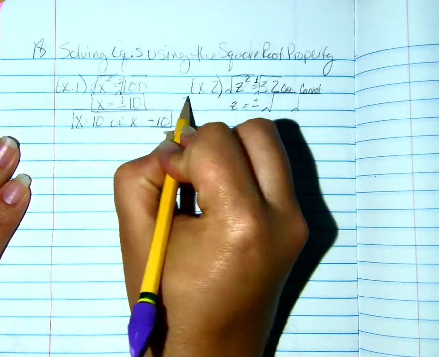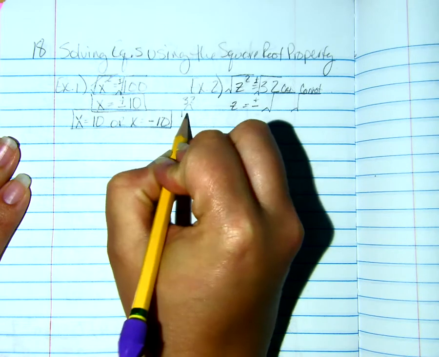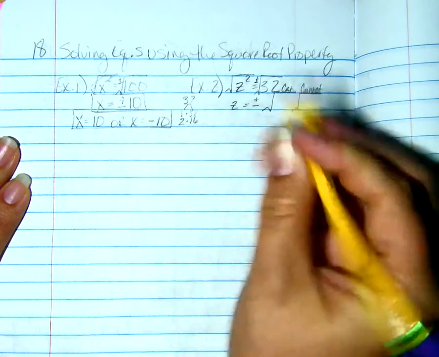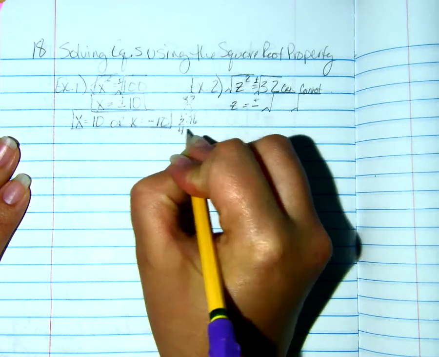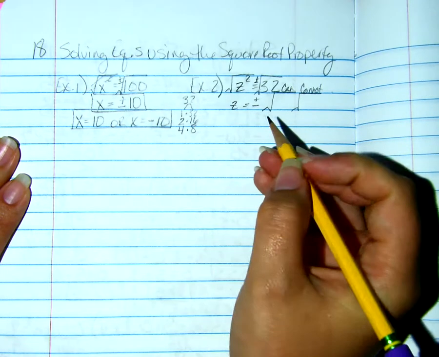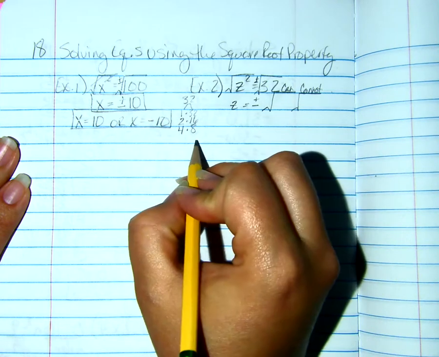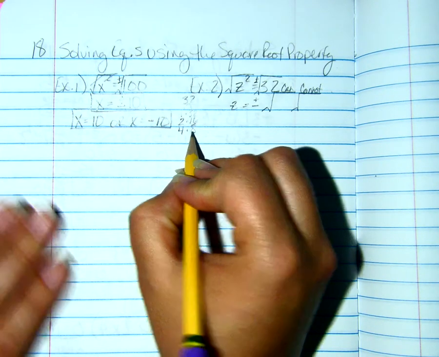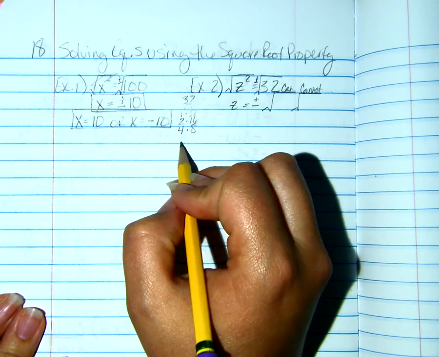So let's look at the factors of 32. I have 1 and 32. 2 and 16. 4 and 8. 5 doesn't work. 6 doesn't work. 7 doesn't work, and I'm back to 8. Okay? Then if I look at these factors, I'm going to identify all my perfect squares.